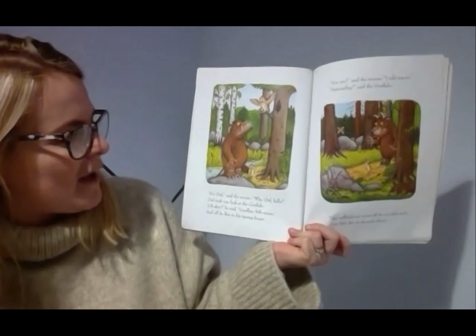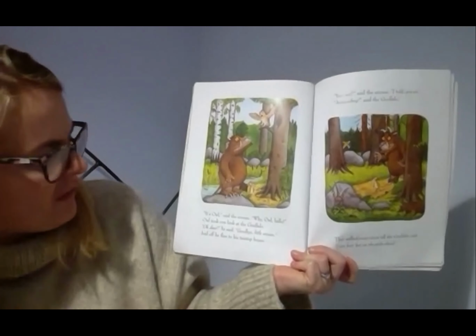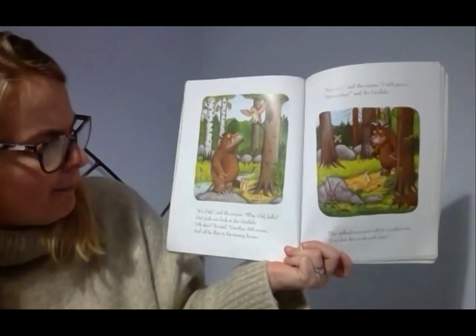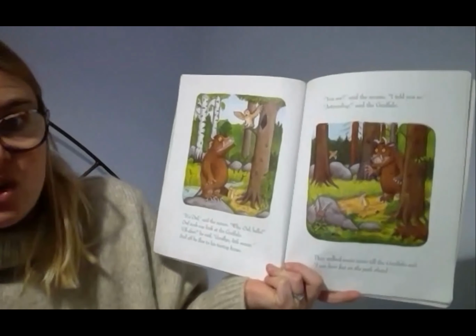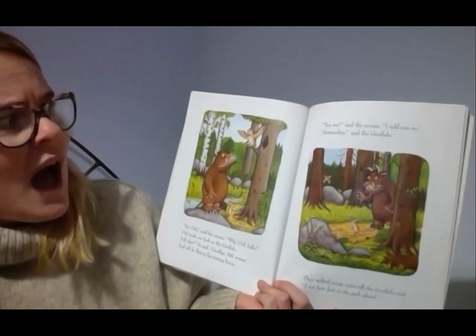They walked some more till the Gruffalo said, I hear a hoot in the trees ahead. It's Owl, said the mouse. Why, Owl, hello. Owl took one look at the Gruffalo. Oh dear, he said, goodbye, little mouse, and off he flew to his treetop house. You see, said the mouse, I told you so.